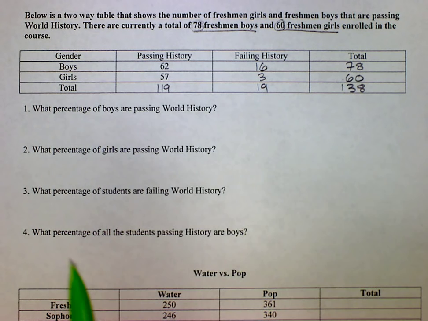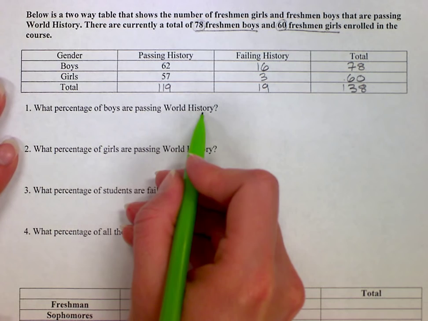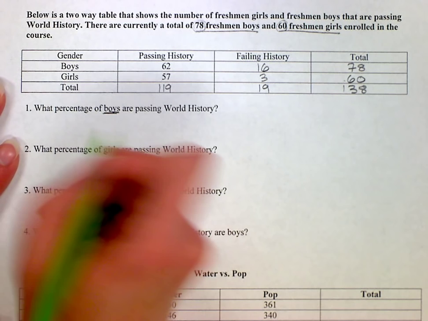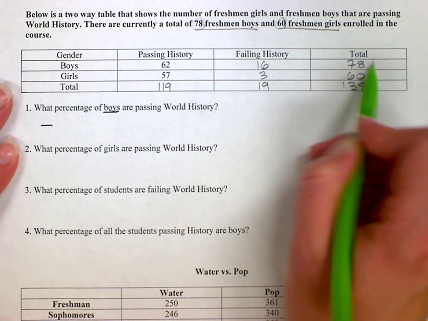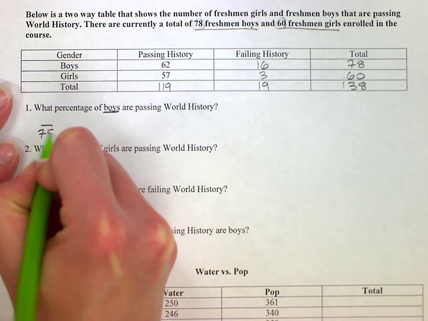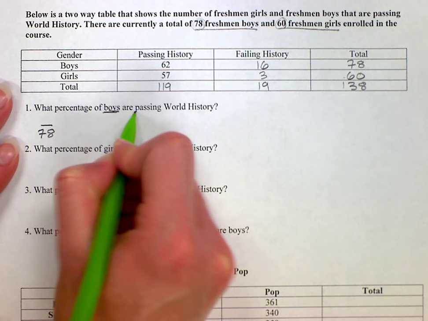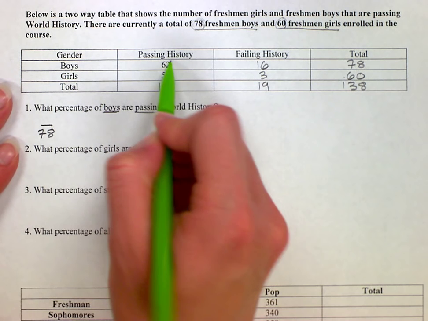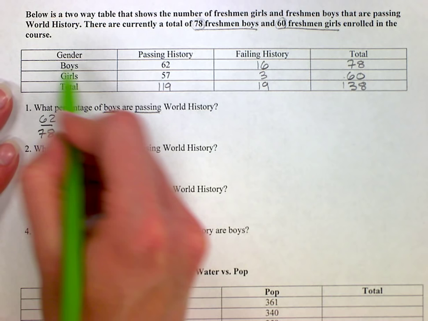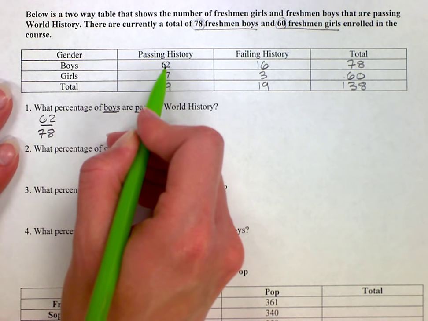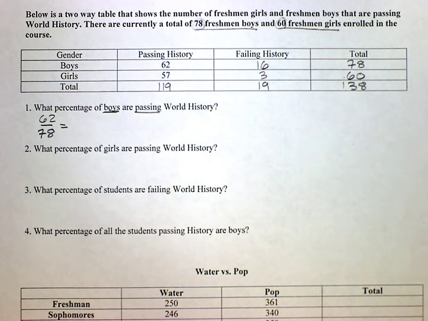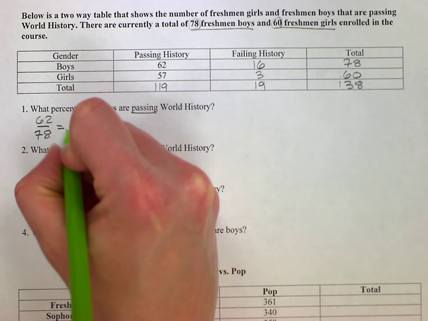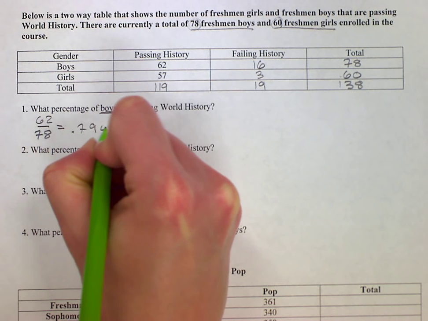So what percent of boys are passing world history? We're just talking about the boys. That's going to be in the denominator. So the total number of boys is 78. That's in your denominator. And we want those that are passing. That's going to be your 62 boys that are passing. 62 divided by 78 is 0.79487.